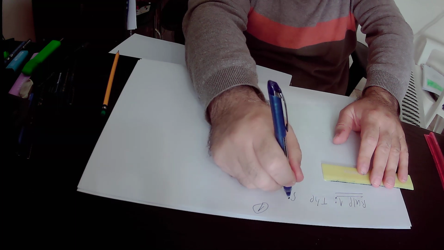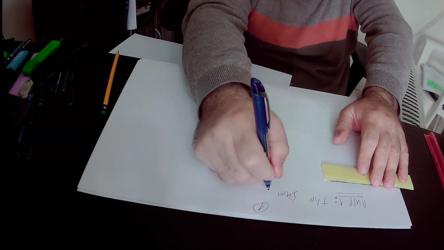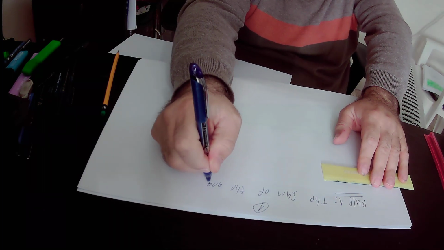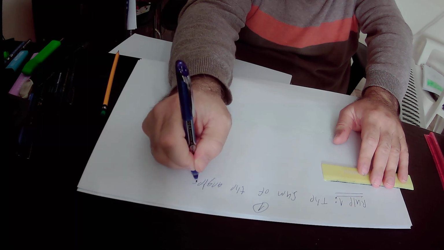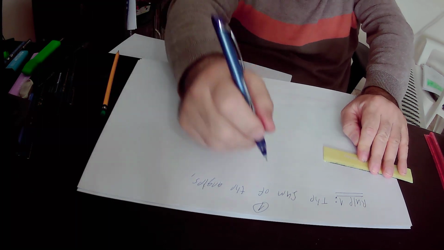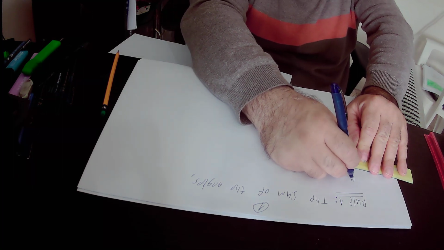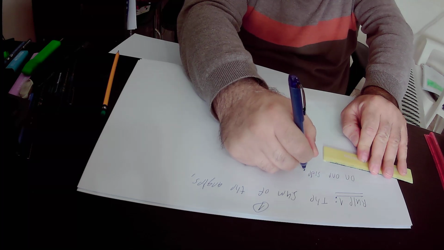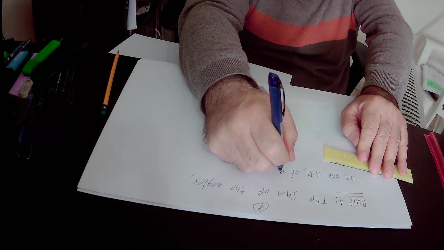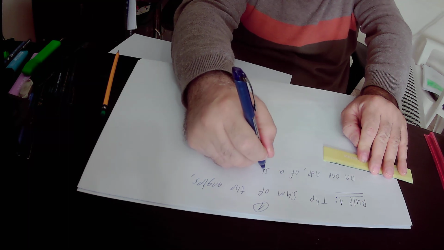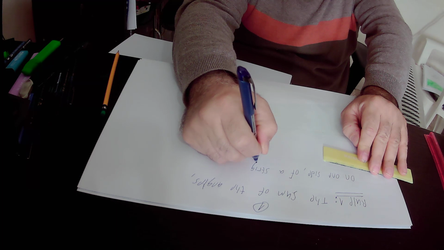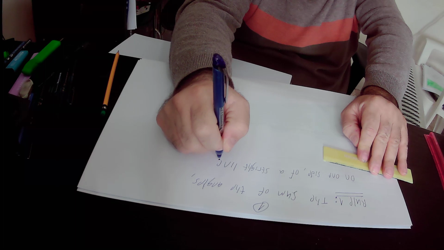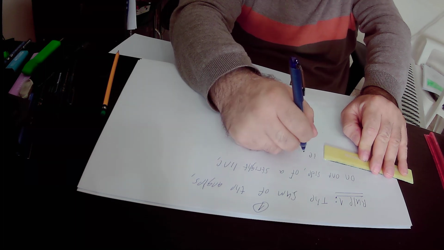I'll write it down: the sum of the angles on one side of a straight line is equal to 180 degrees.